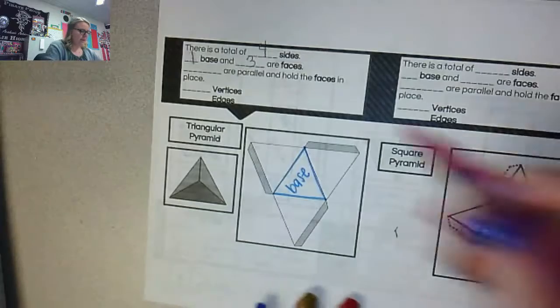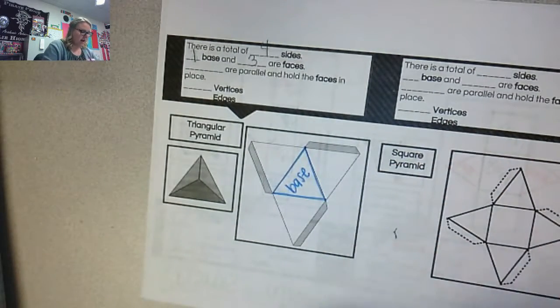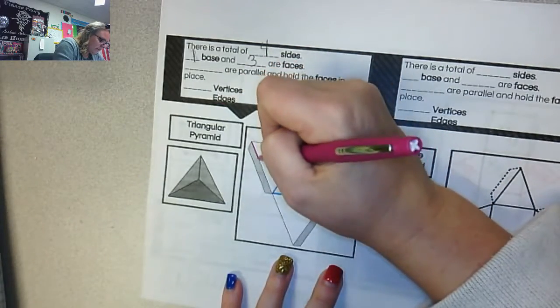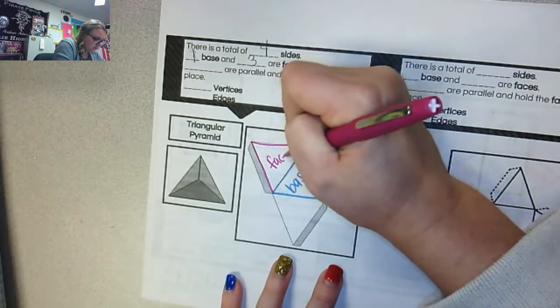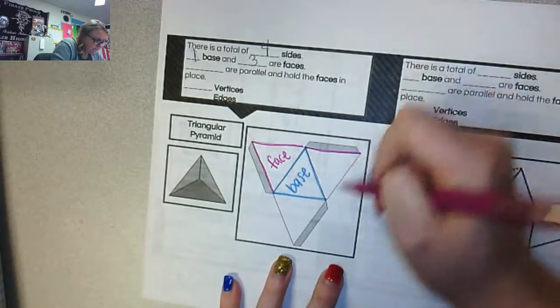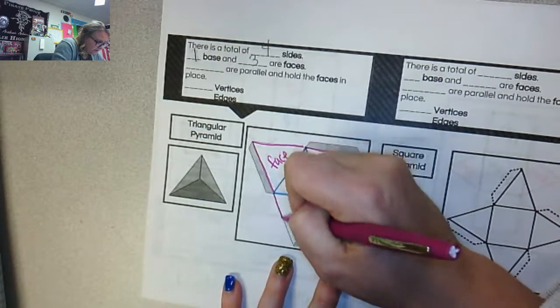Because if you look at your base, it has 1, 2, 3 edges or sides. Each one of those has a face coming off of it. So there's face 1. Here's face 2. And then here's face 3.